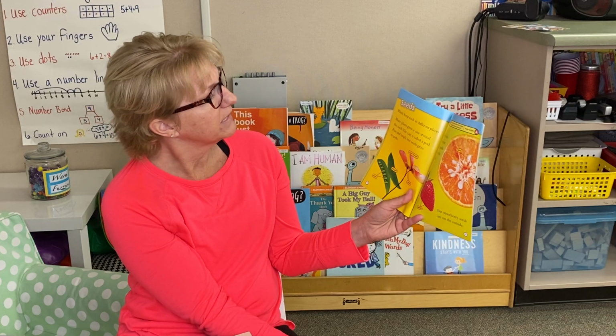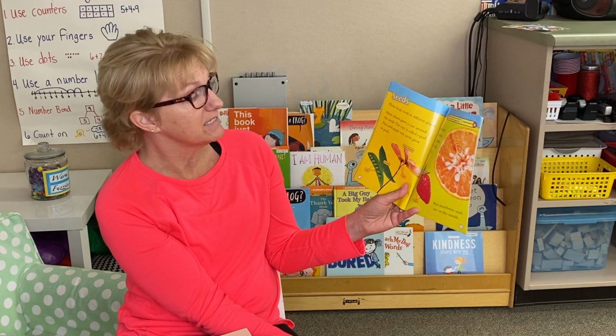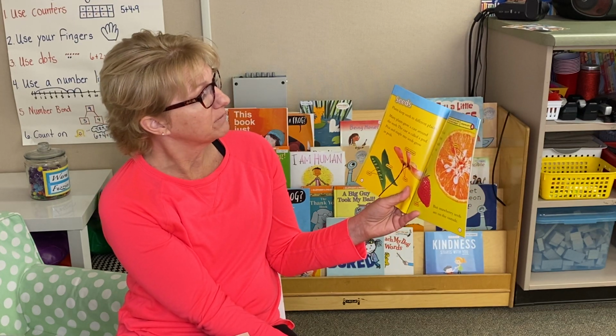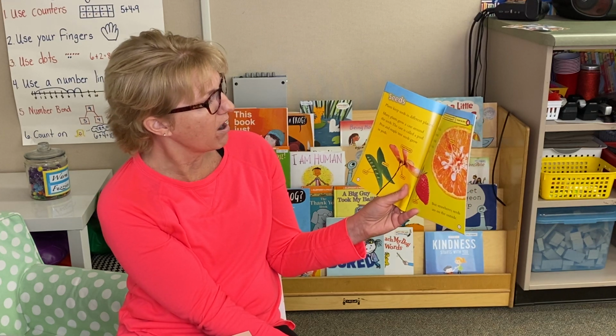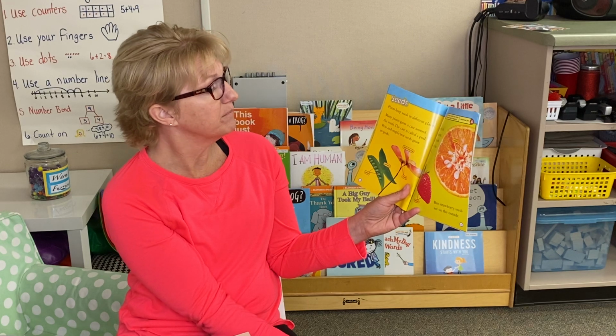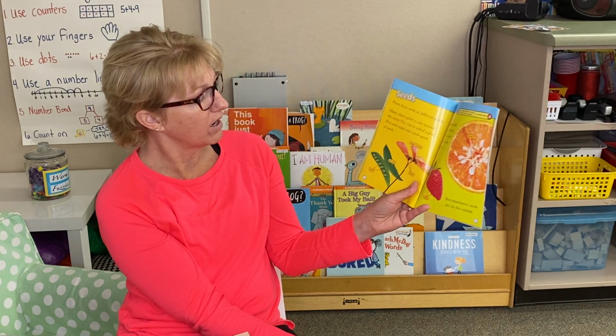Seeds. Plants keep seeds in different places. Many plants grow a case around the seeds. The case is called a pod. Peas and maple tree seeds grow in pods.